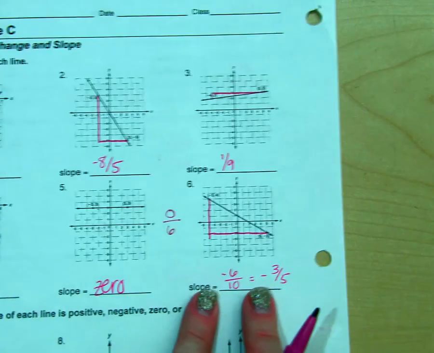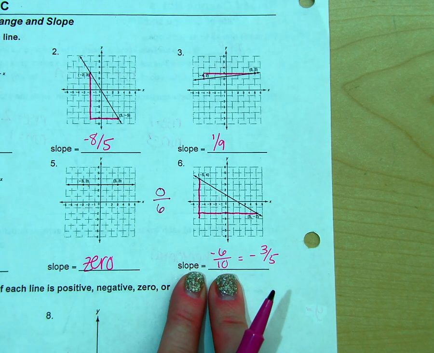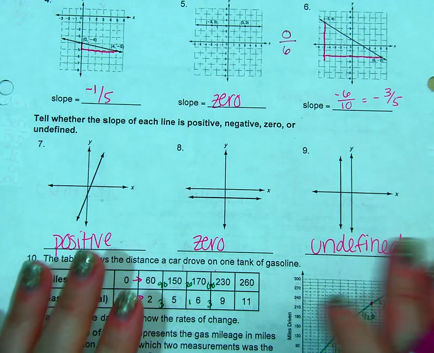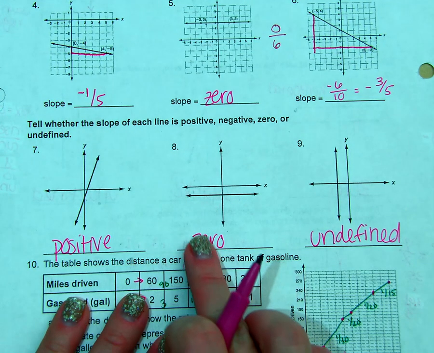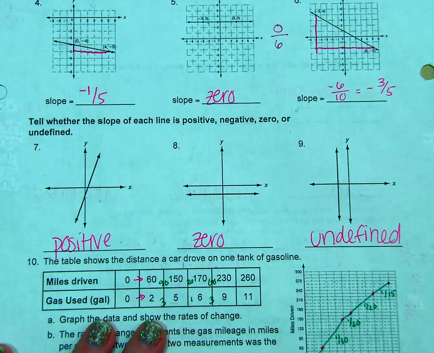Number 6 over here, we have negative 6/10. Please make sure that you plug this in your calculator to simplify. And just like on the front, we have a positive slope, it's going up. We have a zero slope, which is always across, and undefined, which is going up or down.